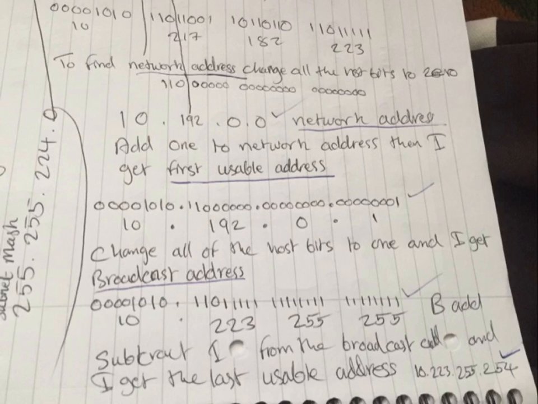Remember again, 2 to the power of n minus 2 gives the number of hosts. And going the other way around, subtract 1 from the broadcast address, that gives the last usable address. Turn all the host bits to 1, and that gives the broadcast address.